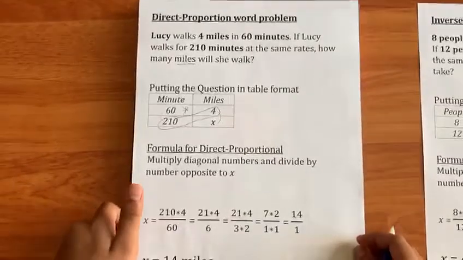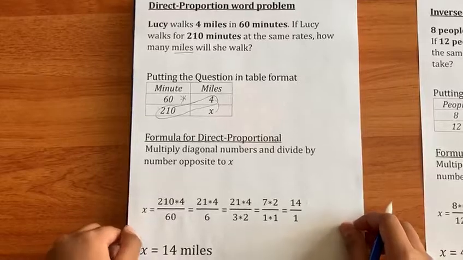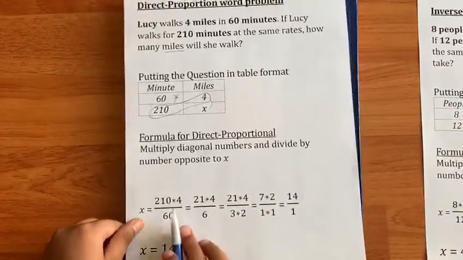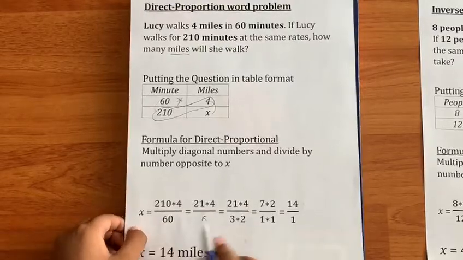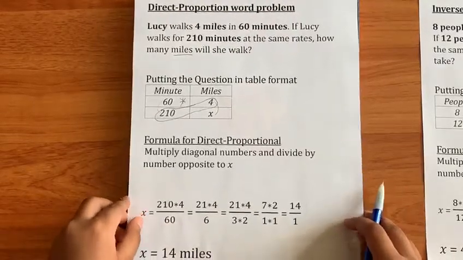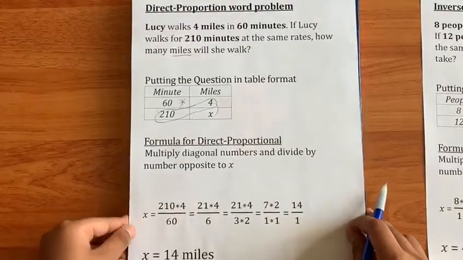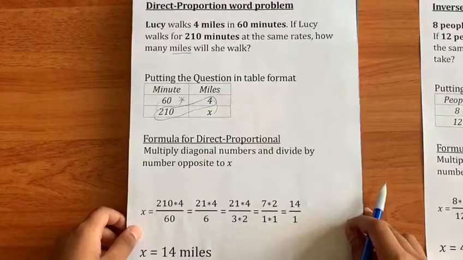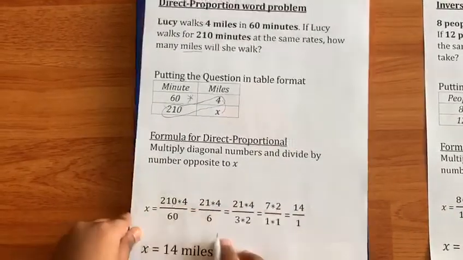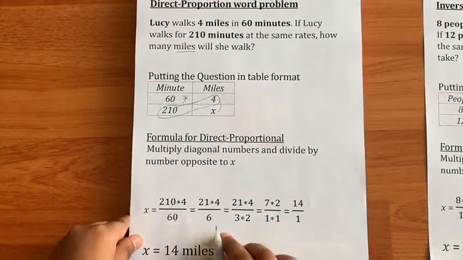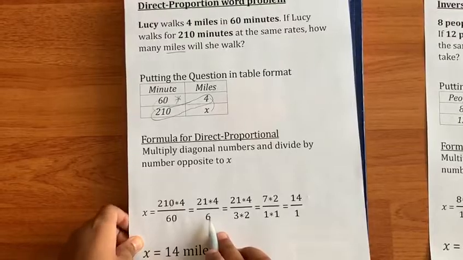So now that we have our equation, we need to solve it. Here we see that x equals 210 times 4 over 60. We don't want to do any of the actual multiplying. We just want to simplify it enough to get the denominator to 1. Here I see that we can cancel out 0 and 0, so that makes our new equation 21 times 4 over 6.